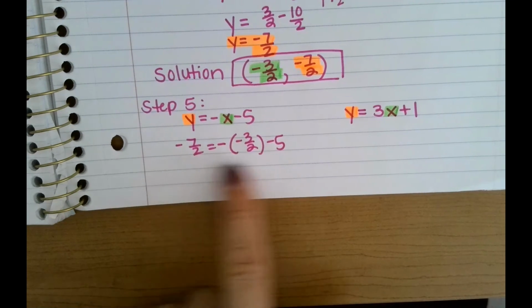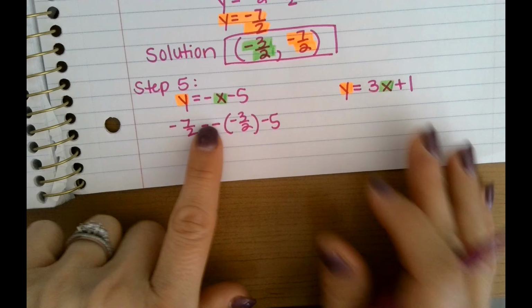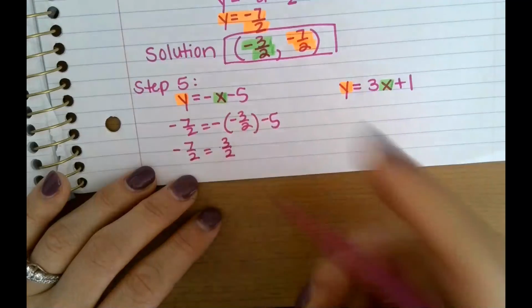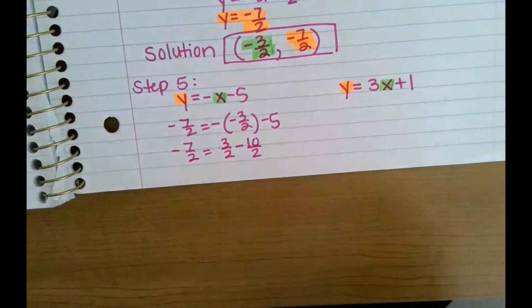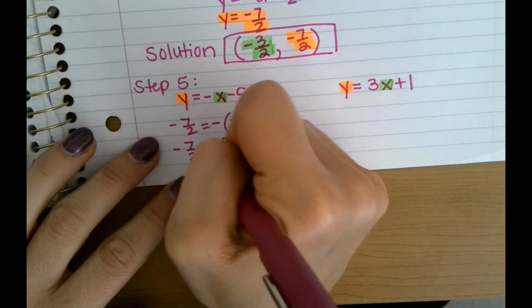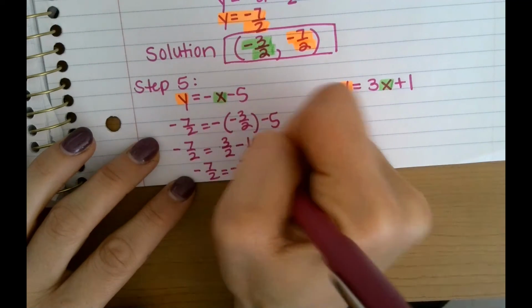Notice how we already did the same thing up here when we were solving. Negative times negative 3 halves was positive 3 halves. We already converted minus 5 to a fraction, so I'm just going to rewrite what we already did. Negative 7 halves equals negative 7 halves.